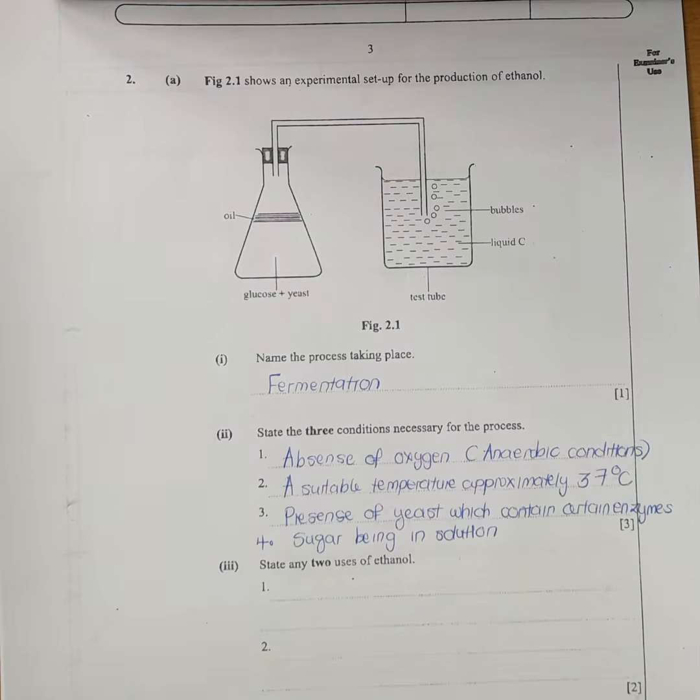Let me repeat to explain again conditions that are necessary for fermentation. First, we need the absence of oxygen, which means that it should be anaerobic conditions. We need a suitable temperature, approximately 37 degrees Celsius. We need the presence of yeast, which contains certain enzymes, and also the sugar is supposed to be in solution.